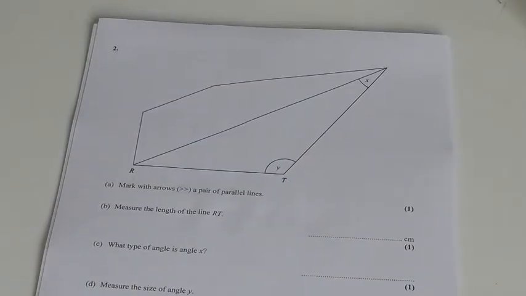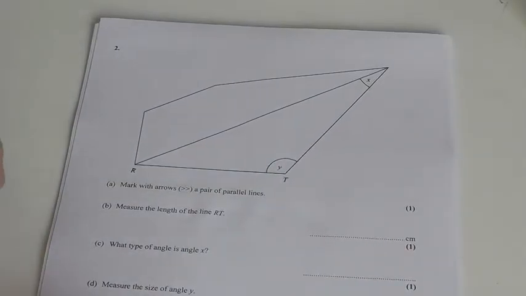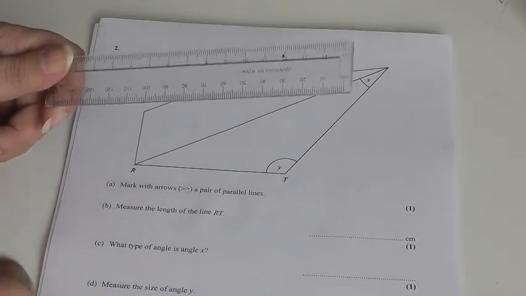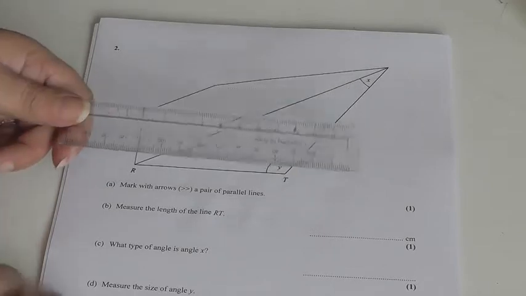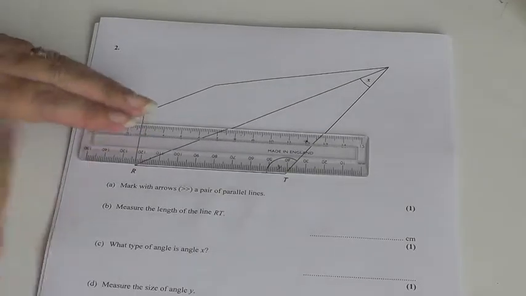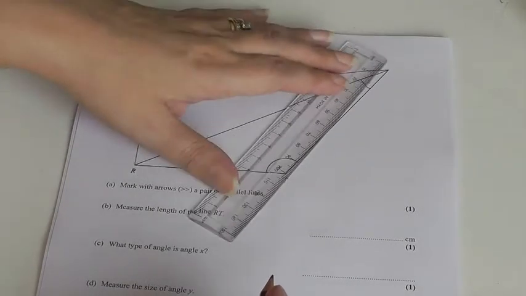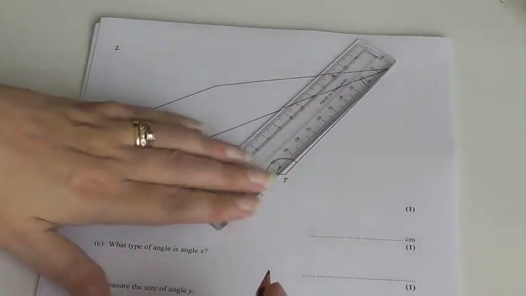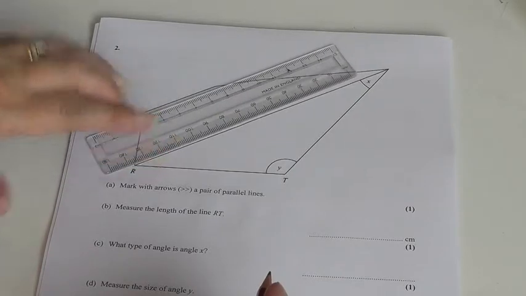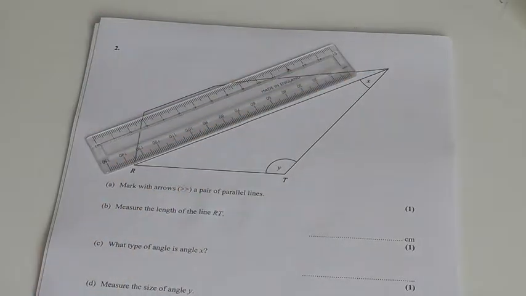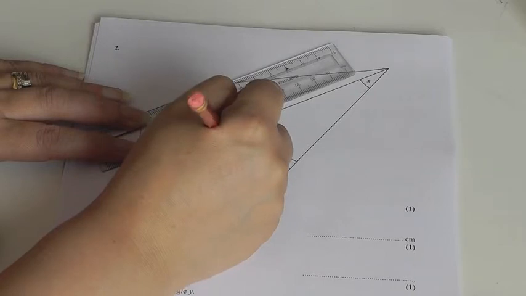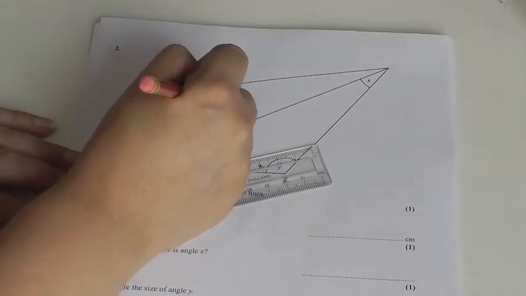Question 2. It starts off asking us to mark with arrows a pair of parallel lines. Parallel lines, like train tracks, never meet, and so one of the ways you can help yourself is to place a ruler on each line and see if you can find another line that is parallel to it. If I try this, you'll notice that there aren't any lines apart from these 2. So these 2 going up here, I'm going to mark with the arrows they suggest.